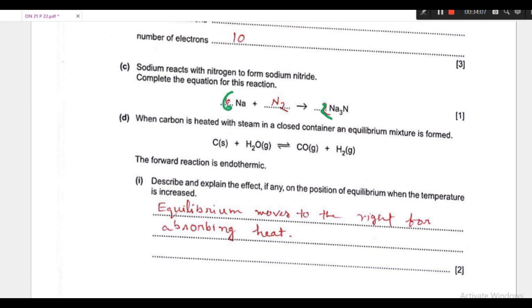Next, when carbon is heated with steam in a closed container, an equilibrium is formed. Carbon reacts with steam, carbon monoxide and hydrogen gas are produced. Here carbon is solid, water is gas, carbon monoxide gas, hydrogen gas. The forward reaction is endothermic. You know this delta H value is positive, so this is endothermic.